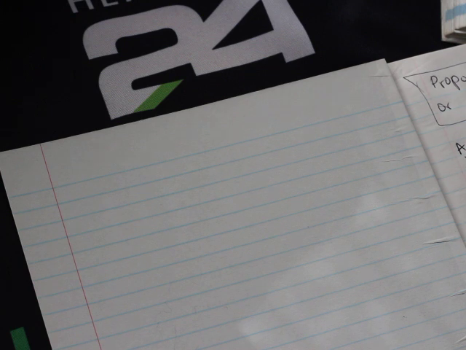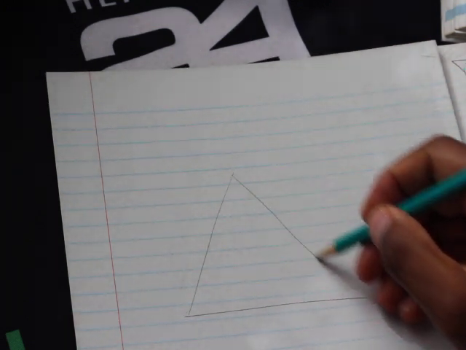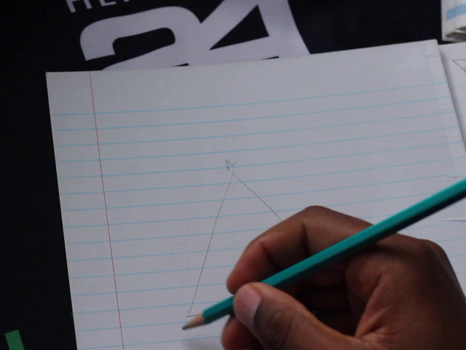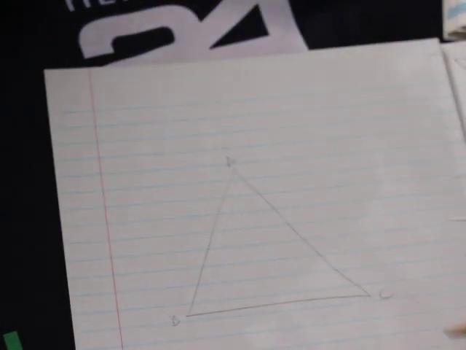Let me just draw here quickly so that I can show you exactly what I'm talking about. Here's my pencil. So you've got a triangle like this. Hopefully you guys can see. It's just an ordinary triangle, and we're going to say this is A, this is B, this is C.